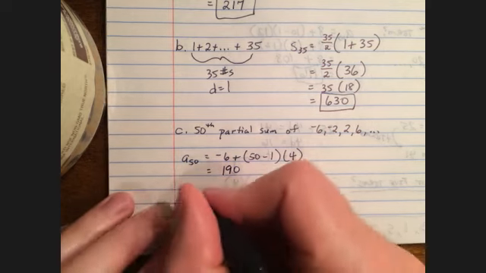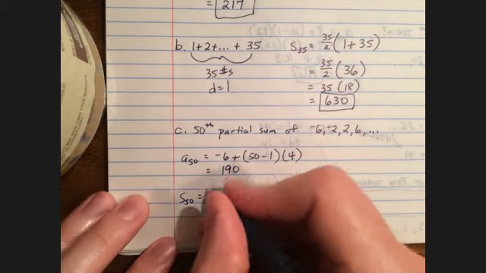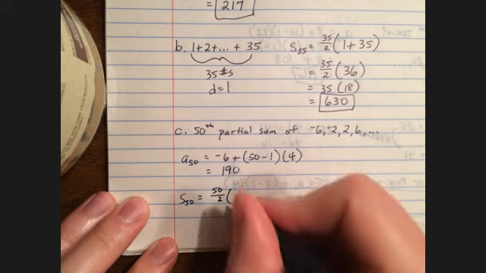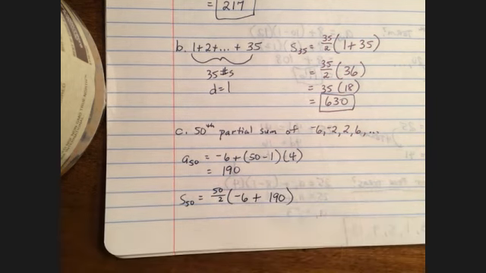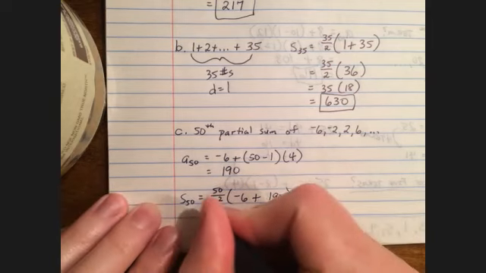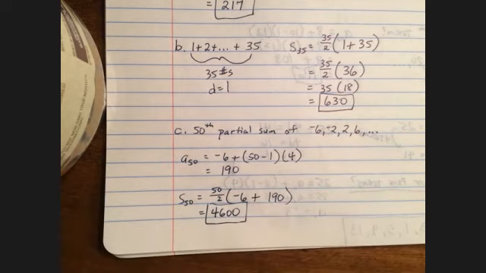And now we know that our first and last term, it's just 50 over 2. Our first term in our sequence is -6. And we just found the 50th term, the last term in our series, is 190. It's just a matter of plugging all that in. You can use a calculator again, which is 4,600. So that would be our 50th partial sum.